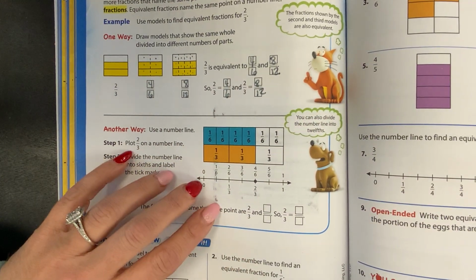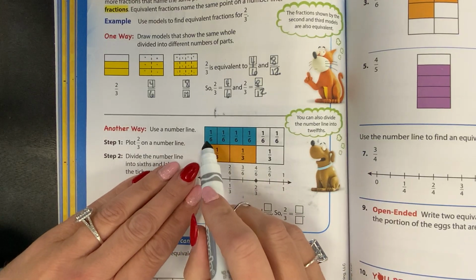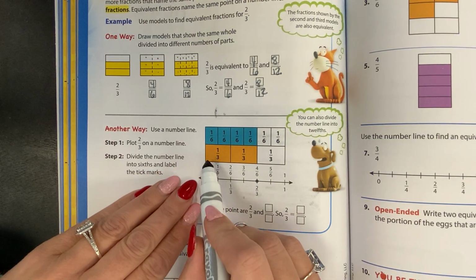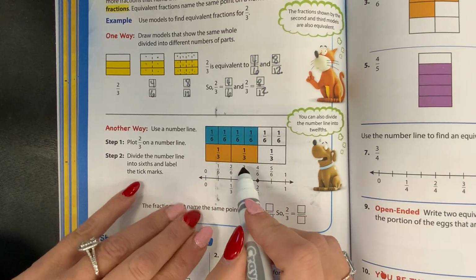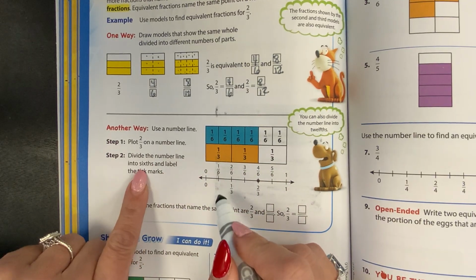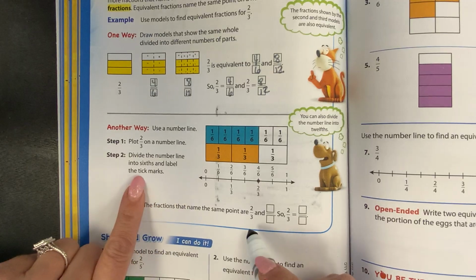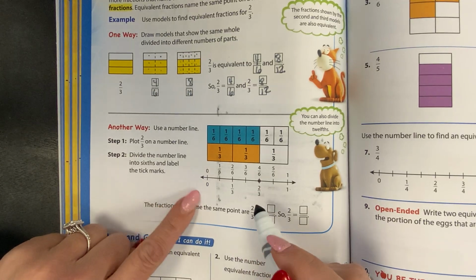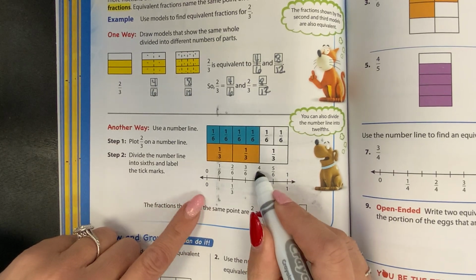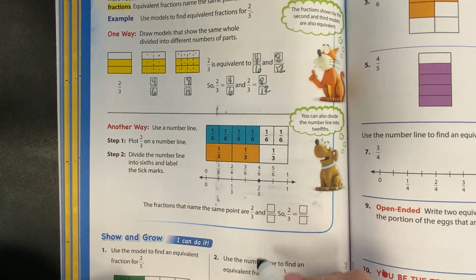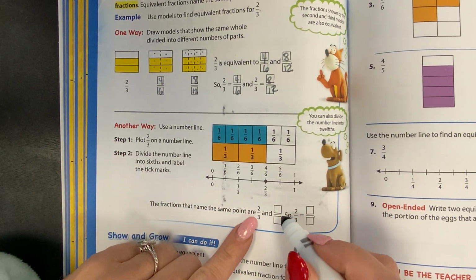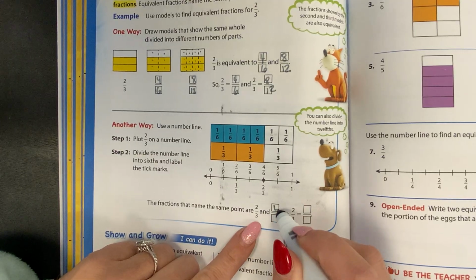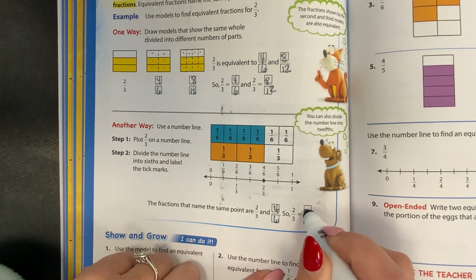You can use a number line. If you look, there's 4/6, here's 2/3. These are equivalent. So it says divide the number line into 6 and label the tick marks. So here's 2/3, which is also 4/6. The fractions that name the same point are 2/3 and 4/6. So 2/3 is equal to 4/6.